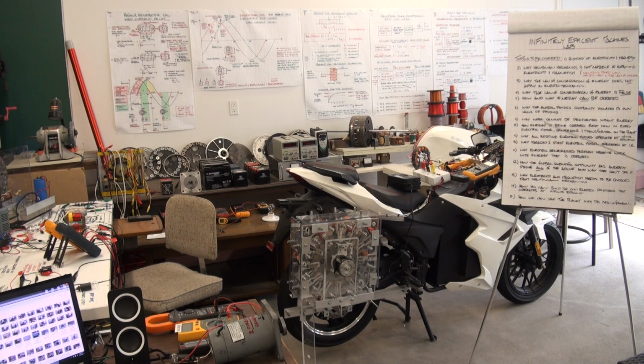The topics that we're going to cover in the next weeks and months are the history of electricity and magnetism, and how electricity and magnetism was hijacked by Newtonian mechanics in the 1800s, and why Newtonian mechanics is not capable of adequately explaining electricity and magnetism.